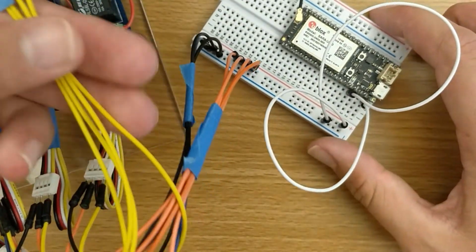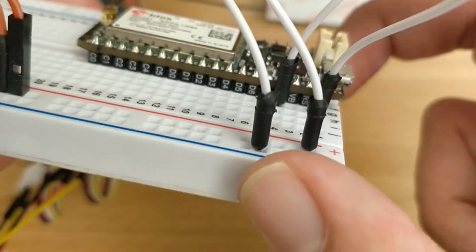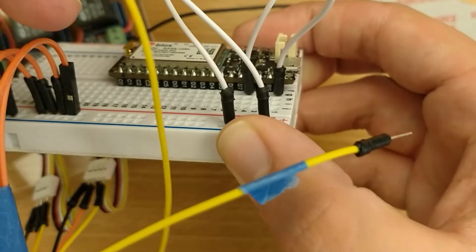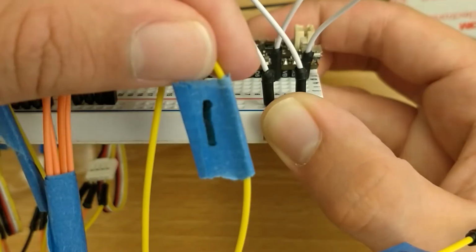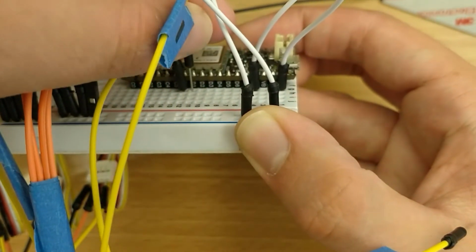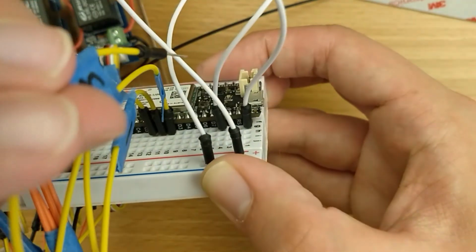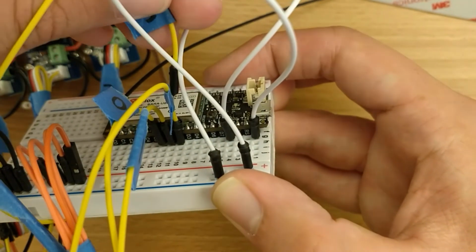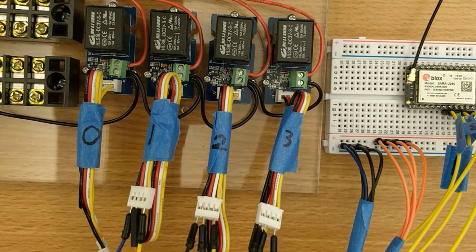Finally, I'm going to plug in all of my control cables. You can see here we have D0 through D3. I'll take my cable number 0, plug it into D0, take 1, plug it into D1, take 2, plug it into D2, take 3, plug it into D3. So now all our wiring is set up, at least for controlling our relays, and we'll start out with our first demo with this setup.